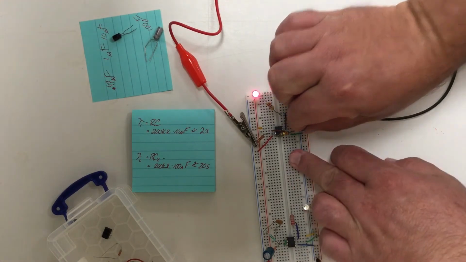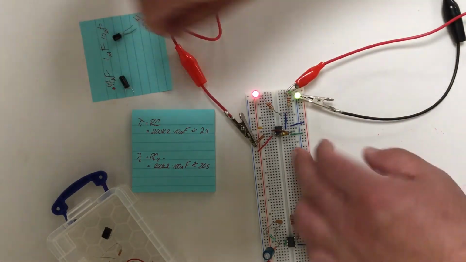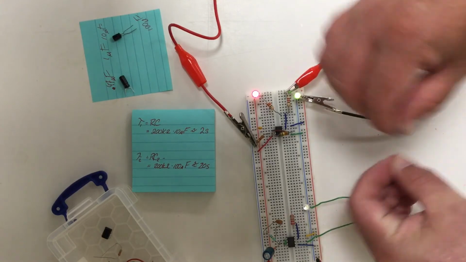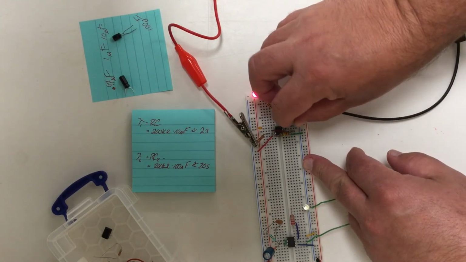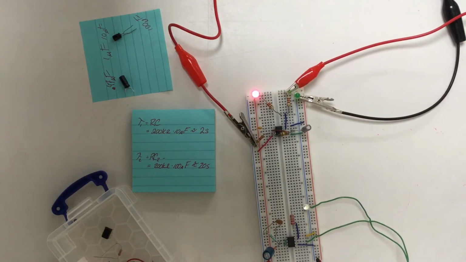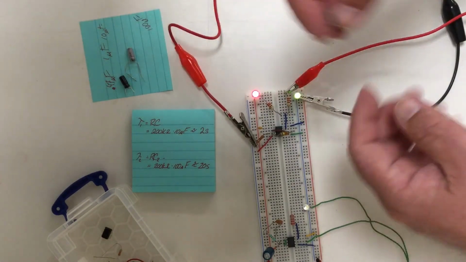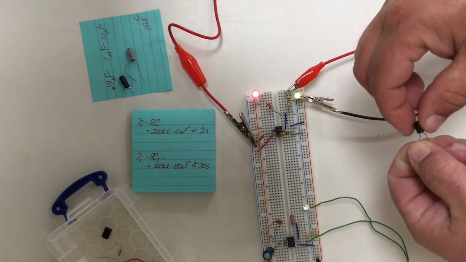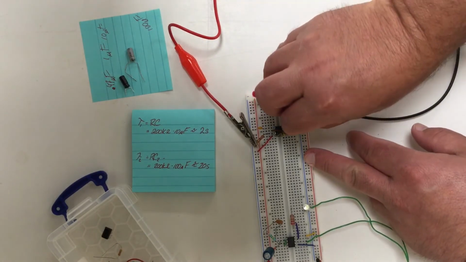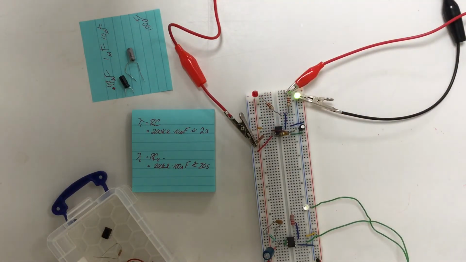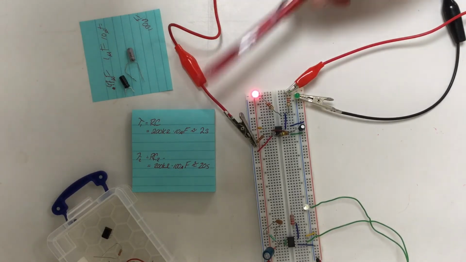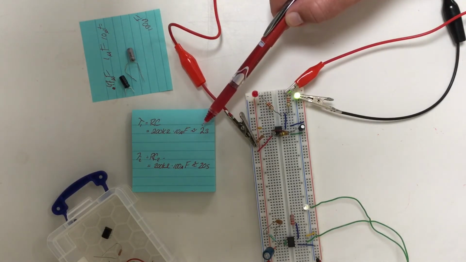Now, if I was to take this little 0.47, and again, just for reference, we'll take a look at our 1 microfarad capacitor. We'll get back to our approximately 1/3 of a second each flash rate. We'll change out this 1 microfarad and we'll up that by a factor of 10. And we'll put this guy in. And now we have a much, much longer pulse width.